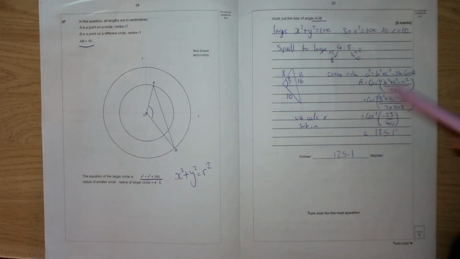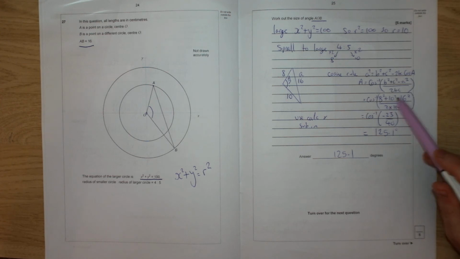Doesn't matter which is B and C, because you do the same thing to them. You square them, you add them, and you times them together on the bottom there. So we've got 8 squared plus 10 squared minus 16 squared all over 2 times 10 times by 8. Put all that into your calculator, it's minus 23 over 40.